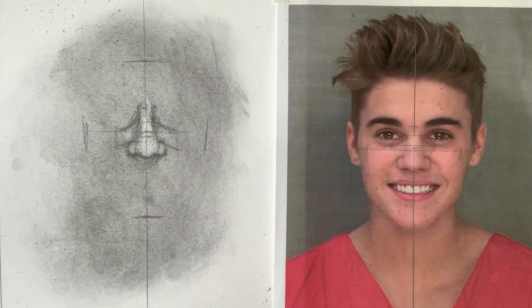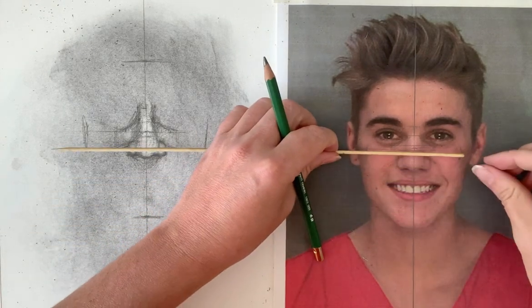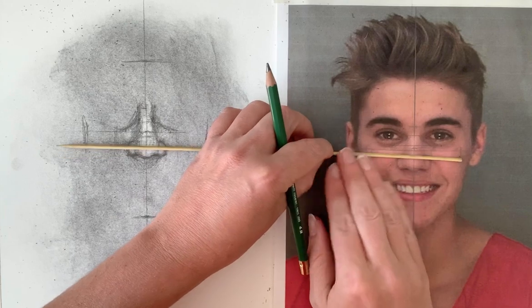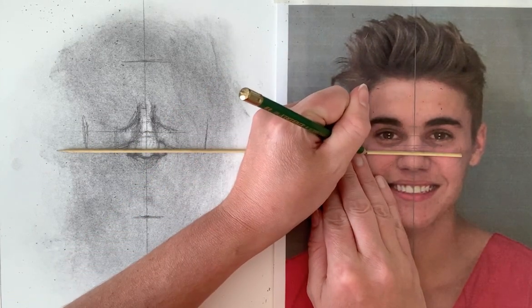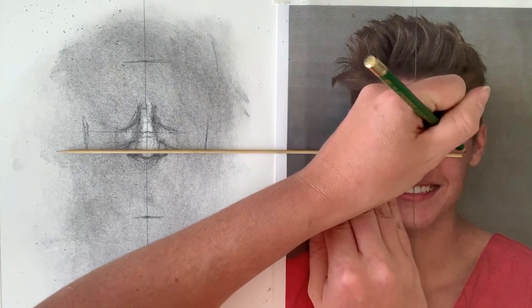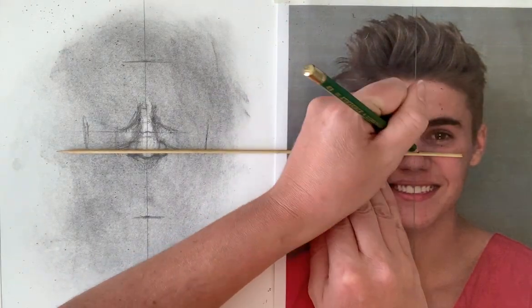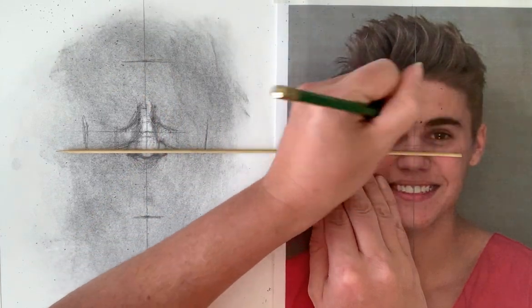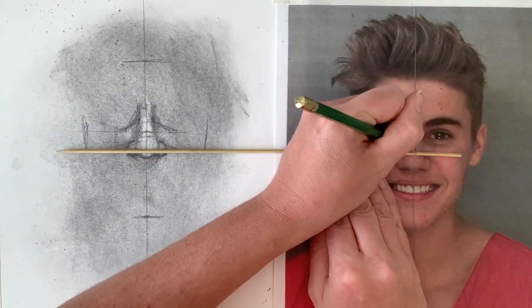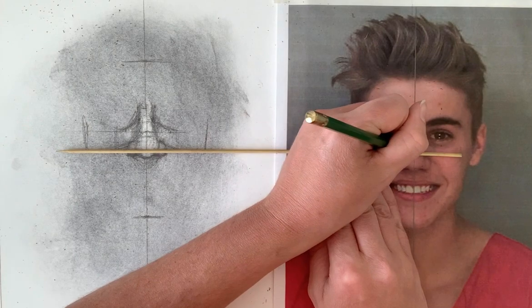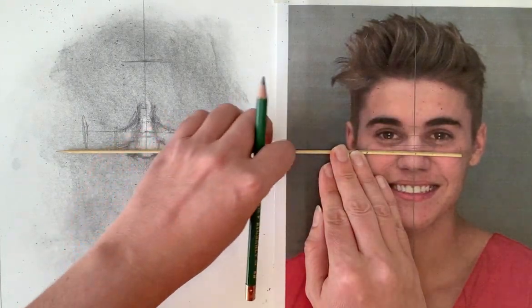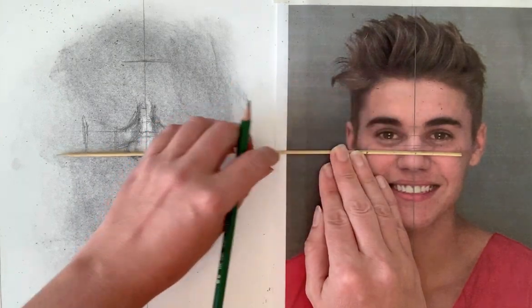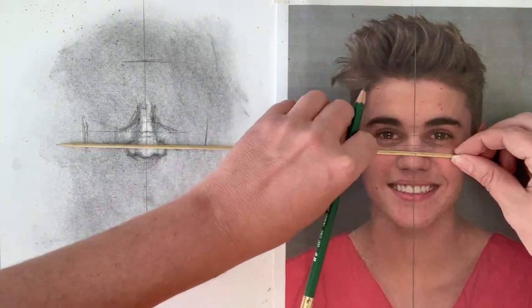Different faces, that's going to be more or less obvious. You may not find every measurement that I'm finding on Justin on your celebrity or subject, whoever you decided. But you might find more. So just look for any value shifts that help you suggest shifts in plane, from light to shadow, from projecting plane to receding plane.